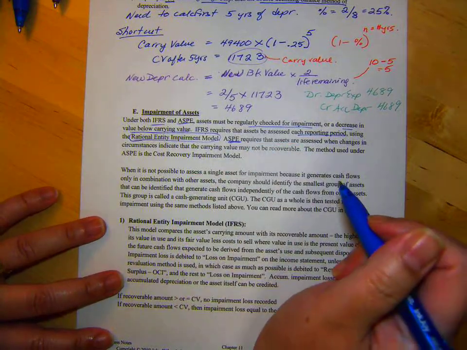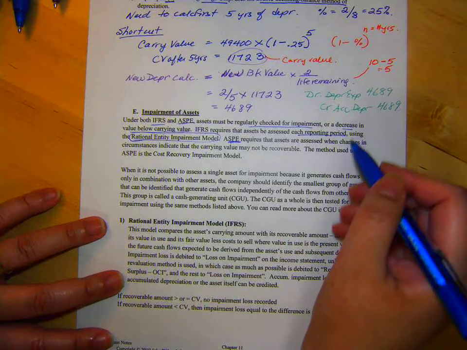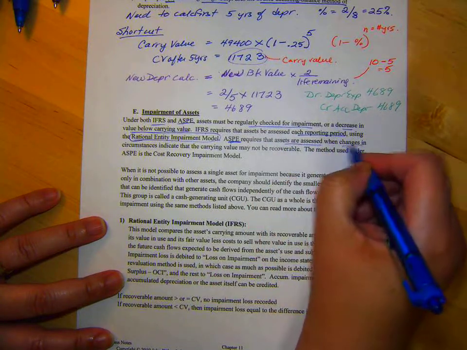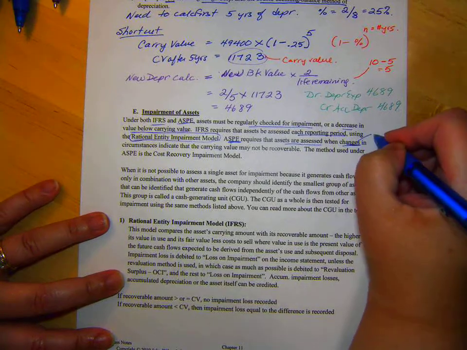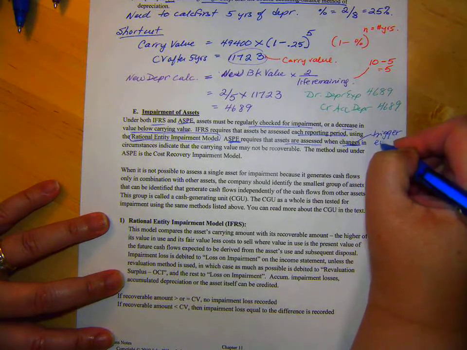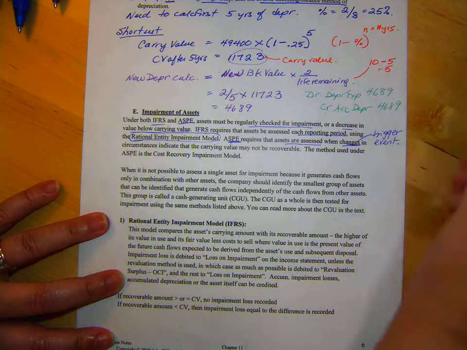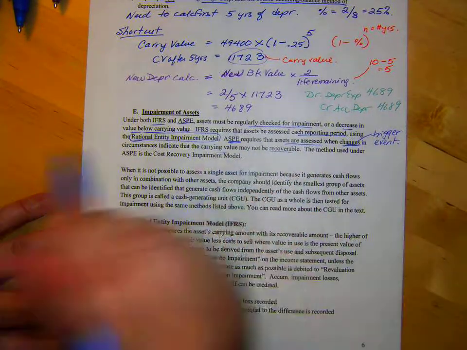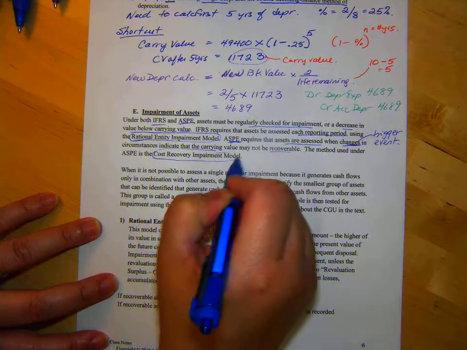ASPE, just like earlier chapters, assets are assessed for impairment when changes in circumstances occur. So remember, we talked about a trigger event that the carrying value may not be recoverable. ASPE uses a different method. It's called the cost recovery impairment model.